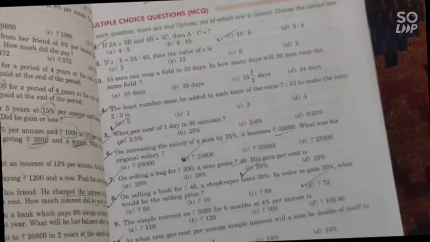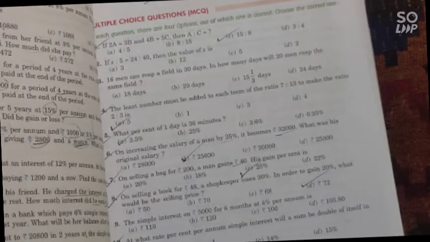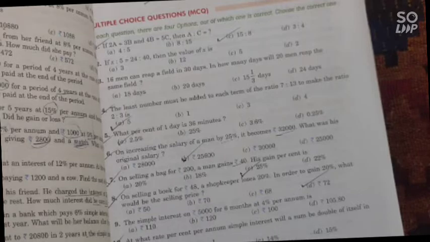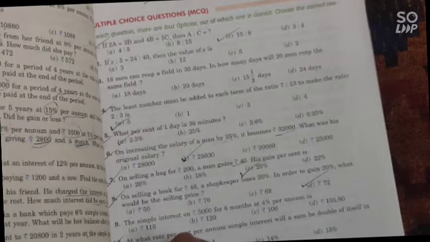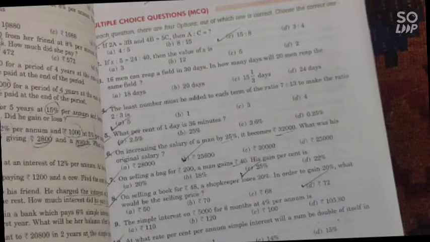Next, question number 9. I hope all of you can solve this by yourself. Question number 10. At what rate % per annum simple interest will a sum be double of itself in 8 years? This is a very important question. The sum will be double. That is, the amount will be the double of principal.